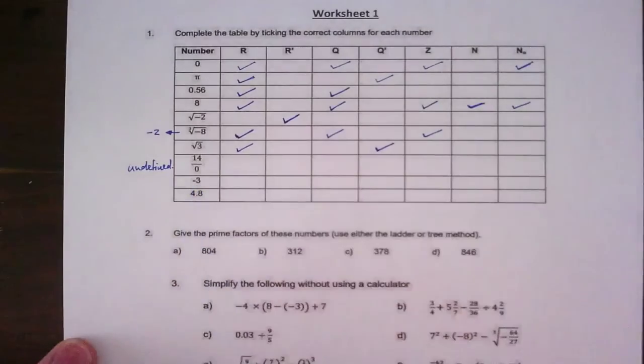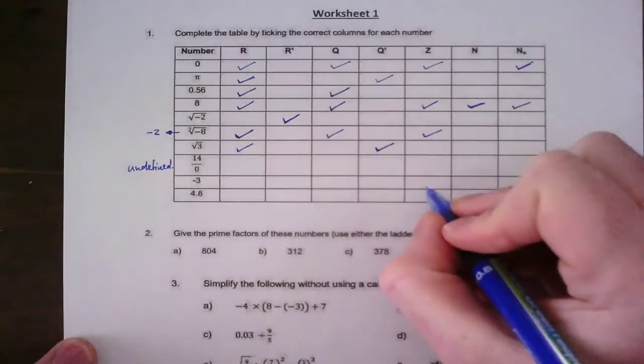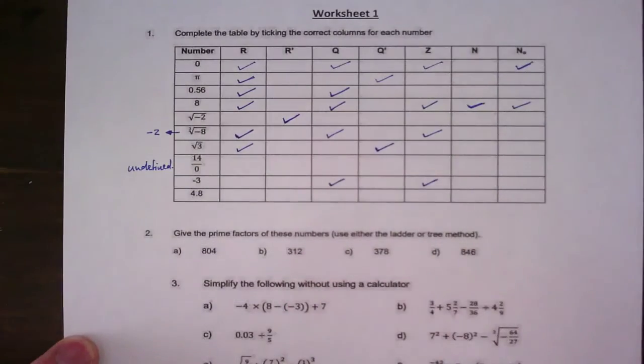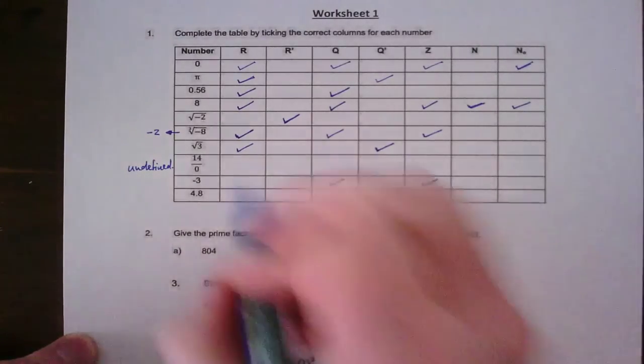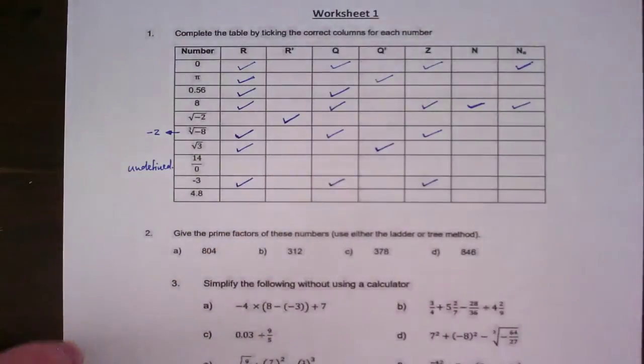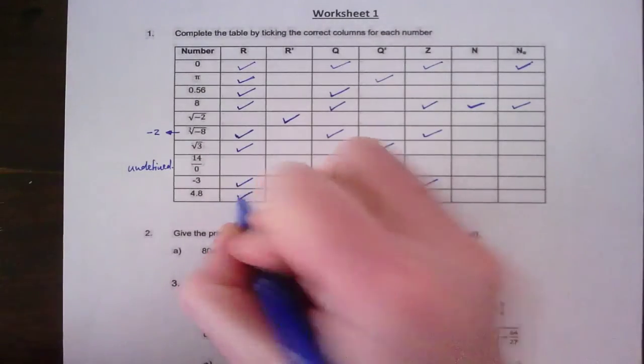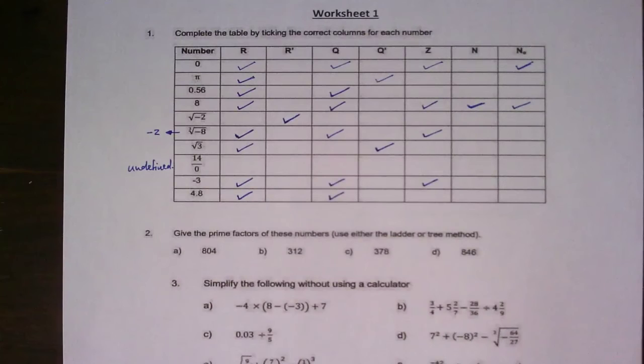Right, next up we've got -3, which is an integer. We can write it as a fraction, -3 over 1, or 6 over -2, or something like that. And then of course it would be real as well. Right, lastly 4,8 is a terminating decimal, which is rational and therefore also real. Yeah, so that is question number 1 for worksheet 1.